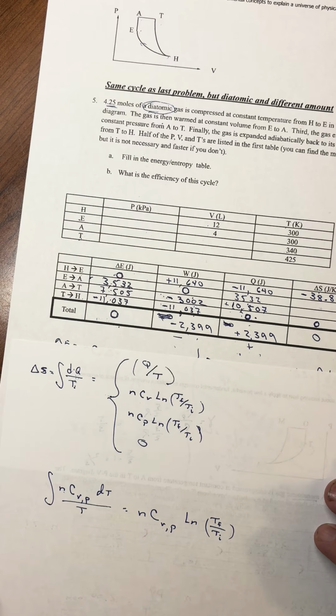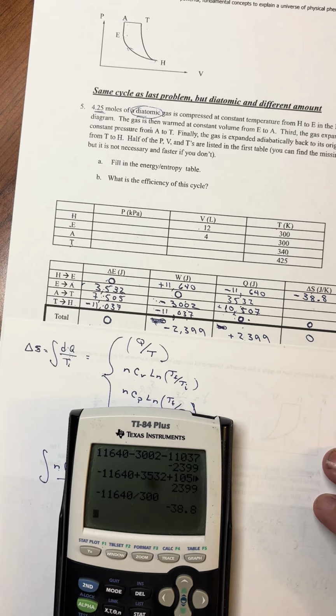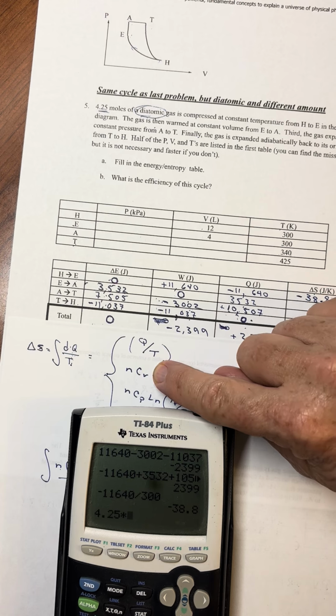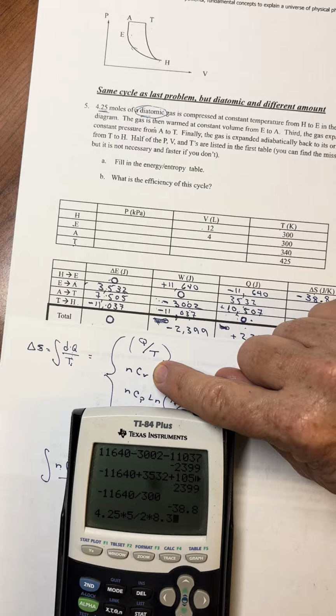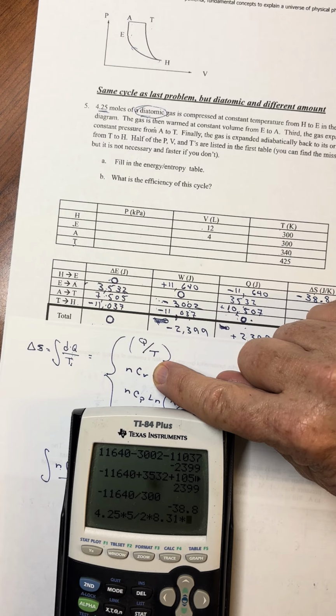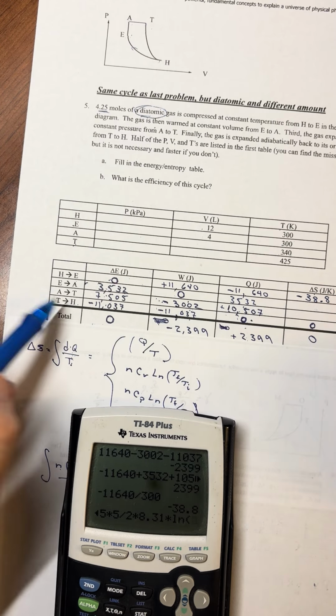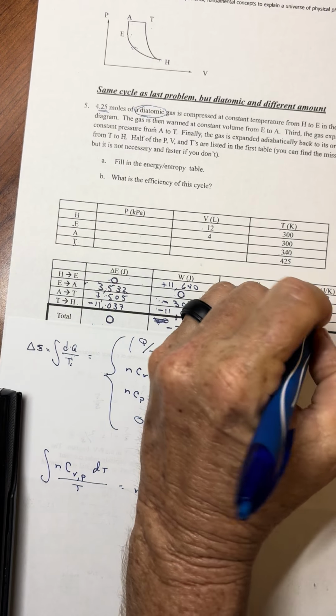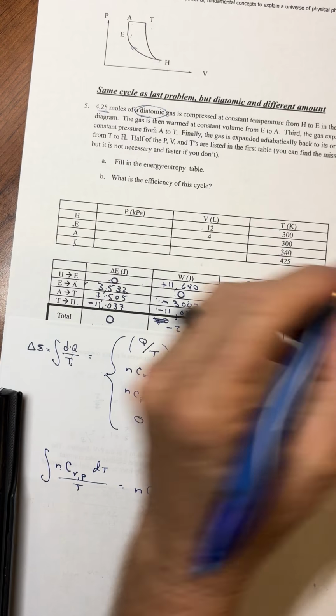Whereas the E to A would look something like this. It'd be the number of moles, 4.25, times CV, so that's 5 over 2 times R, times the natural log, and let's see, it's going to be 340 over 300. And so we get a positive 11. Maybe I'll round it to 11.1.